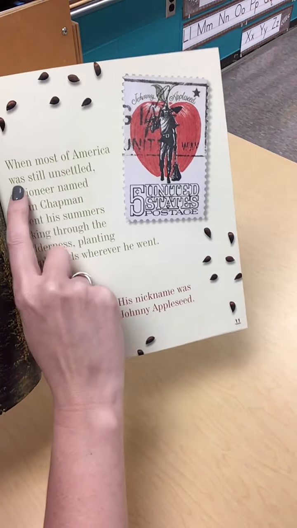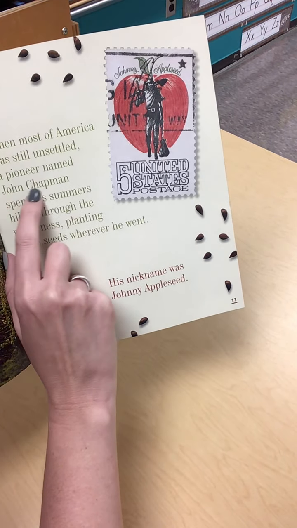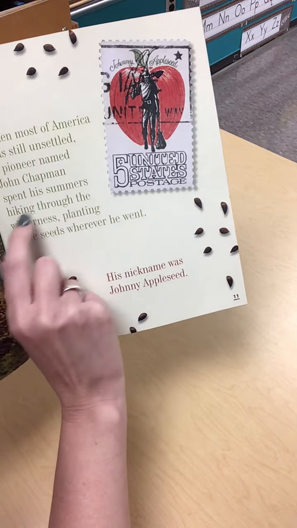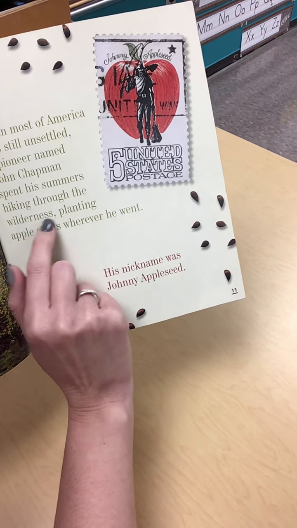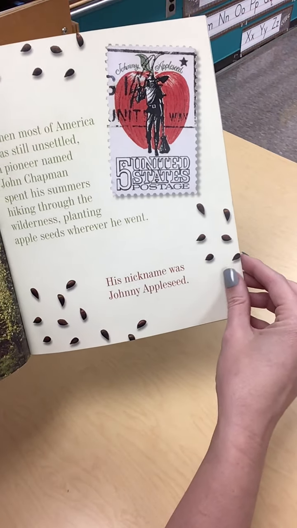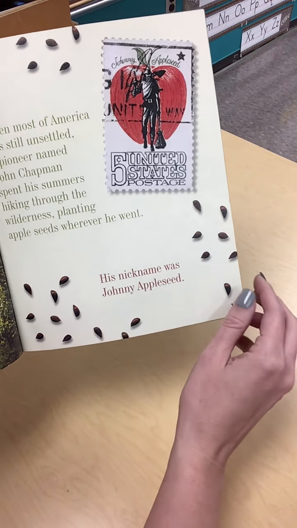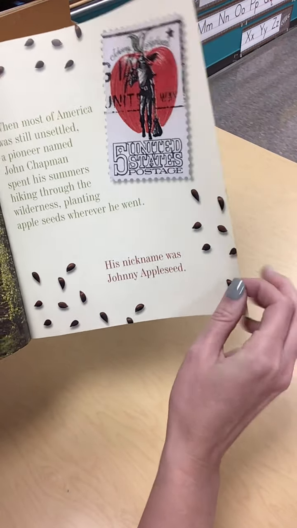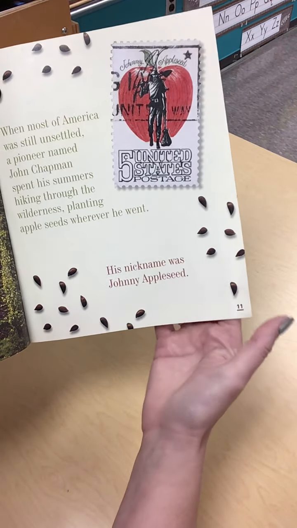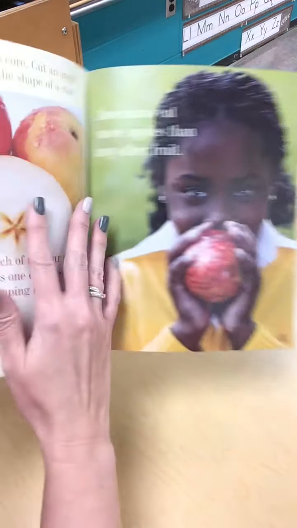When most of America was still unsettled, a pioneer named John Chapman spent his summers hiking through the wilderness, planting apple seeds wherever he went. His nickname was Johnny Appleseed. So he planted apple trees all across America. That's where we live, it's America.